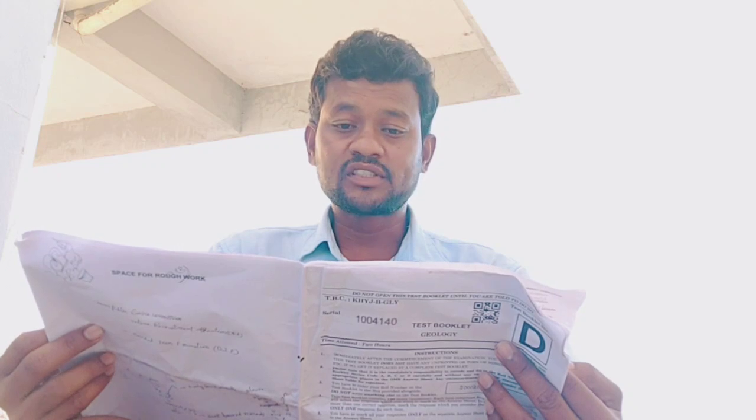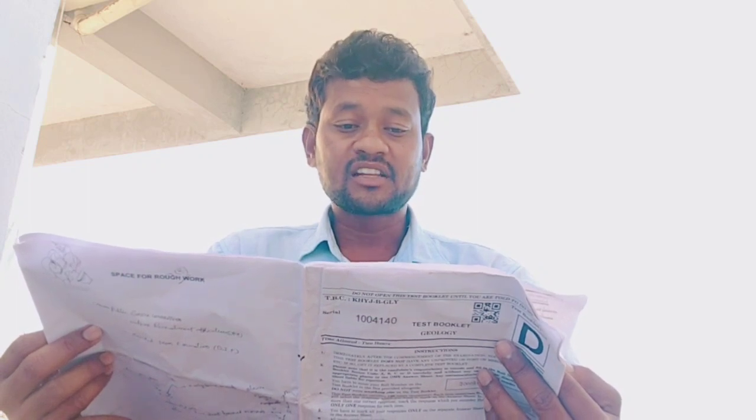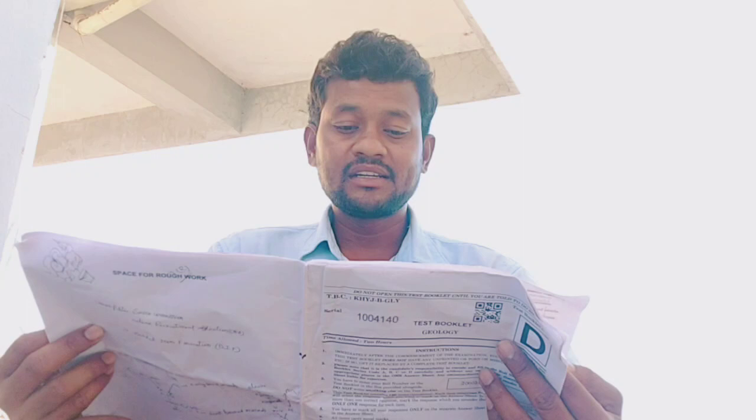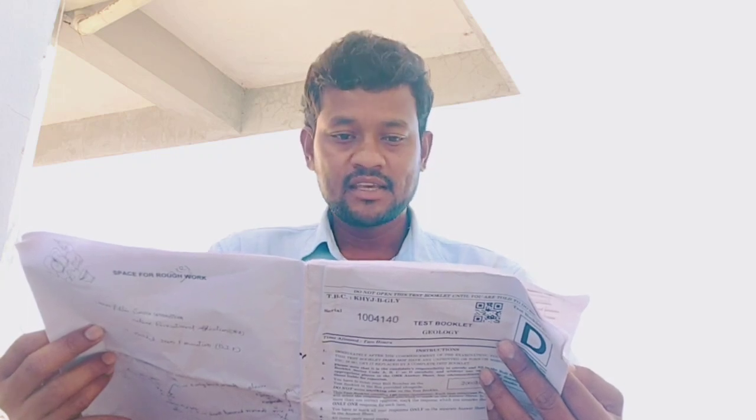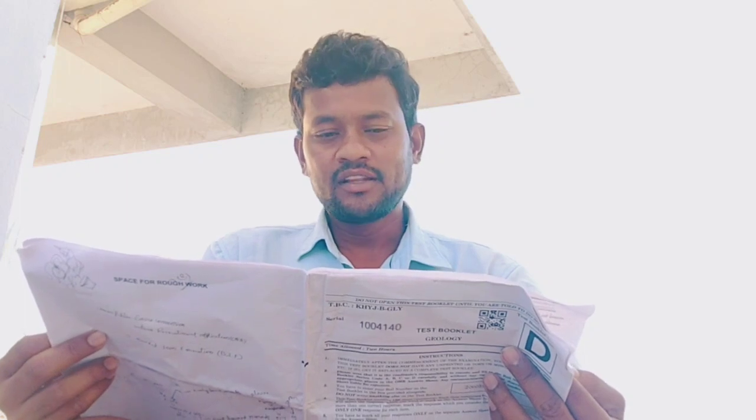And match list 1 with list 2 and select the correct answer using the code given below. List 1 has options A, B, C, D: seismometer, seismogram and seismoscope. How are these devices used to determine? You can match these two, list 1 and list 2 options. Again, below this question, you can give the answer.